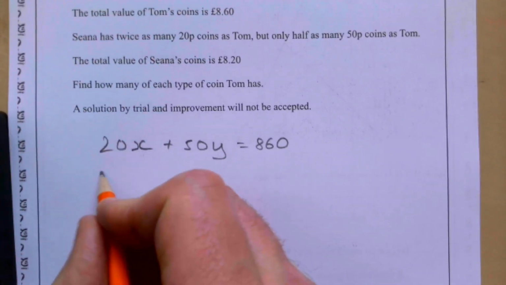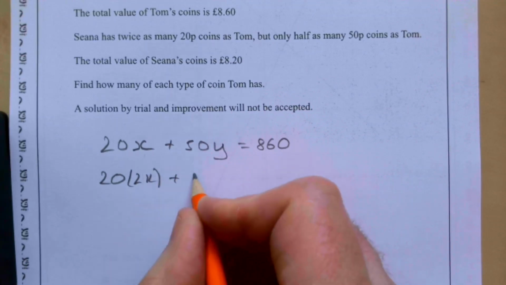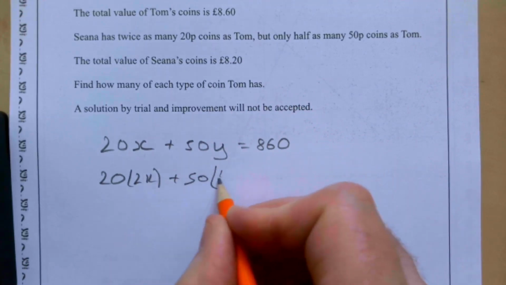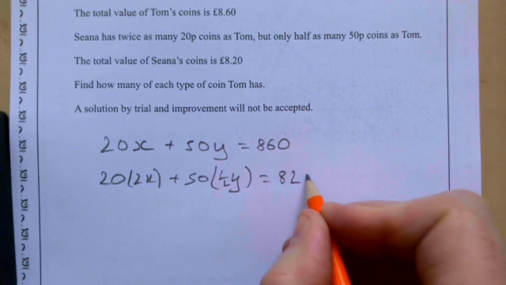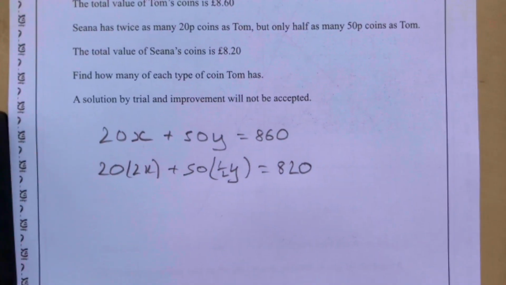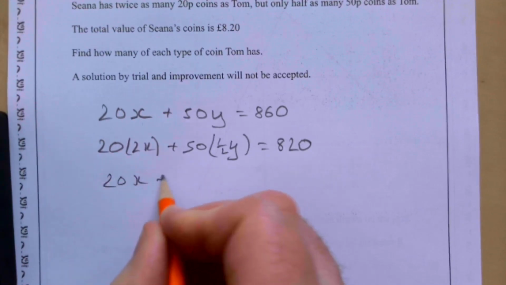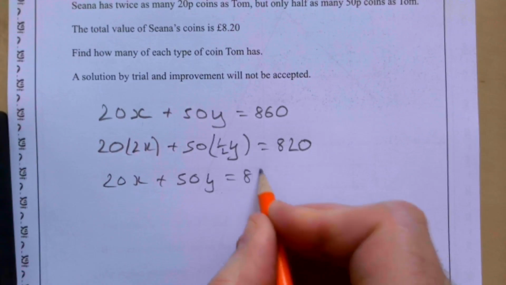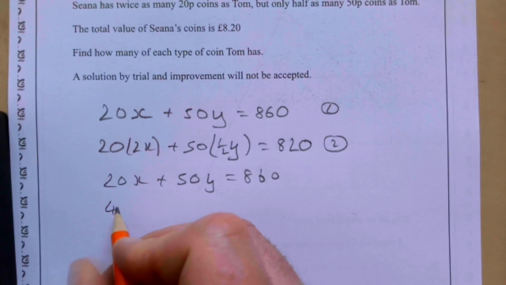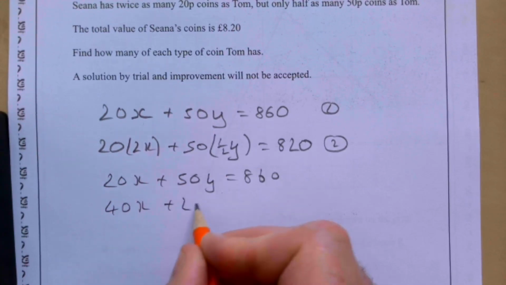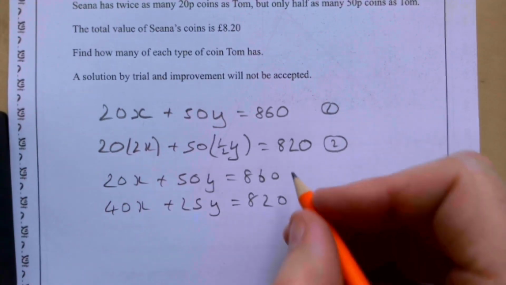So Sienna's going to have 20 times 2x plus 50 times half as many, a half y, and hers comes to 820. That gives me 20x plus 50y is 860. That's my equation 1. Then my equation 2 tidied up is 40x plus 25y is 820. So there's my 1 and 2.